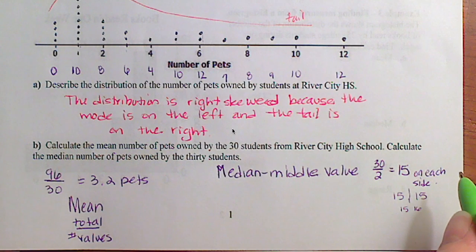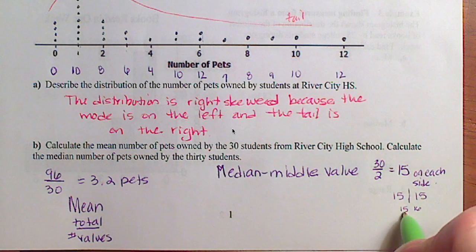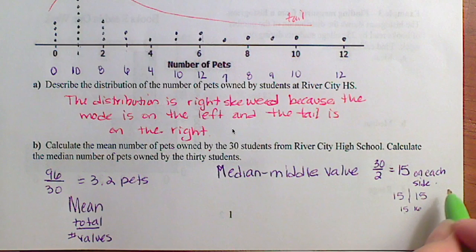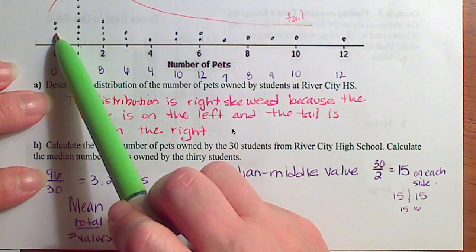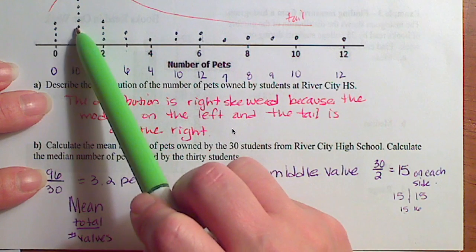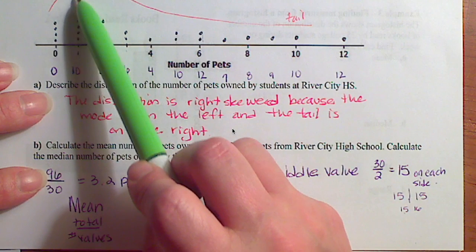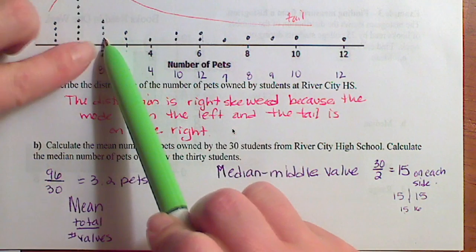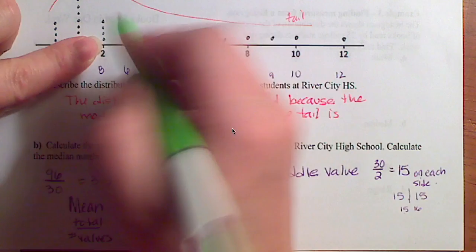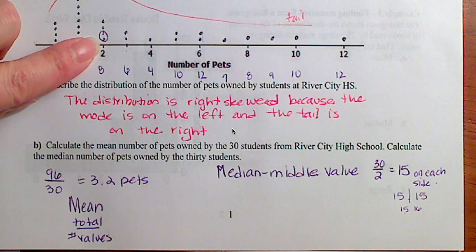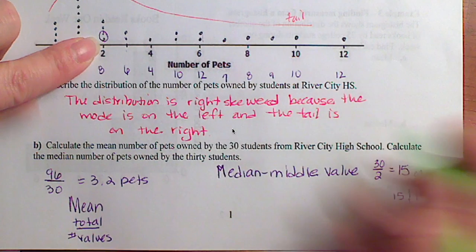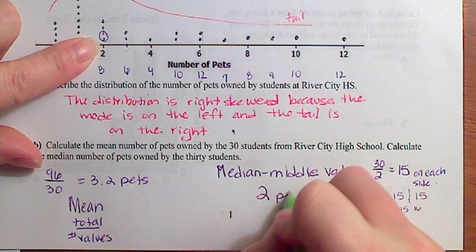So we need to find what the 15th number is and what the 16th number is, and then we're going to have to average those. So let's see, counting up from the bottom, 1, 2, 3, 4, 5, 6, 7, 8, 9, 10, 11, 12, 13, 14, 15. So the 15th value is 2, and the 16th value is also 2. So that makes that very simple. So the average of two 2s would just be 2. So we have 2 pets.